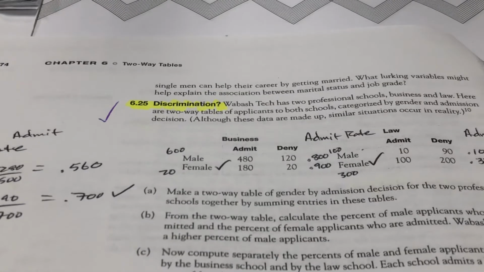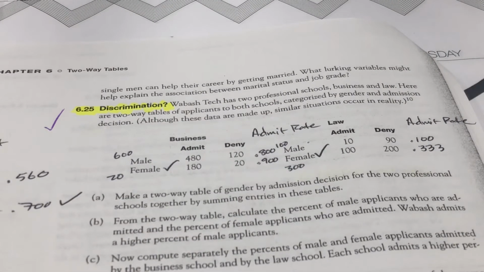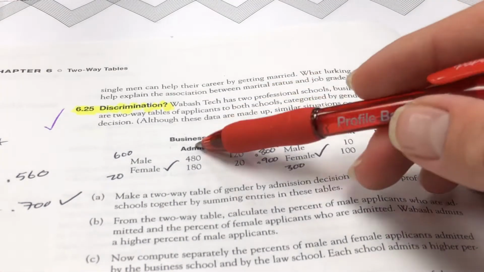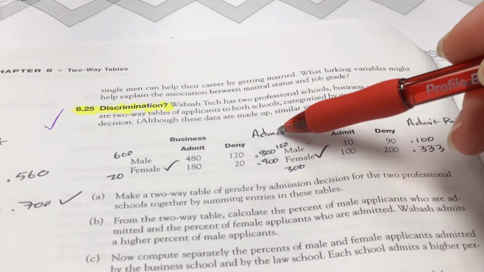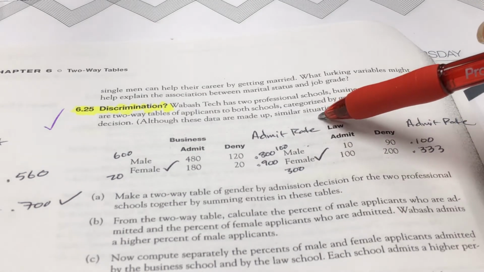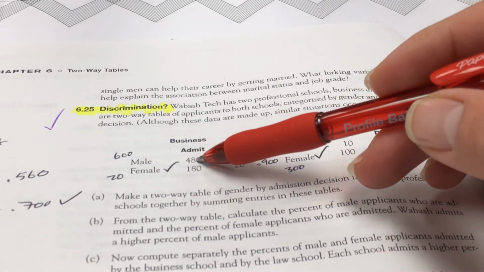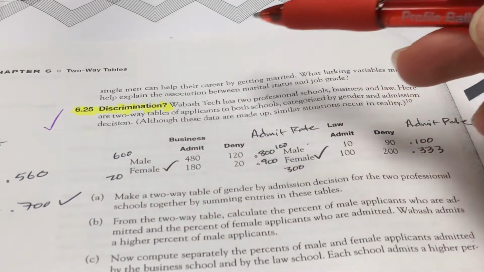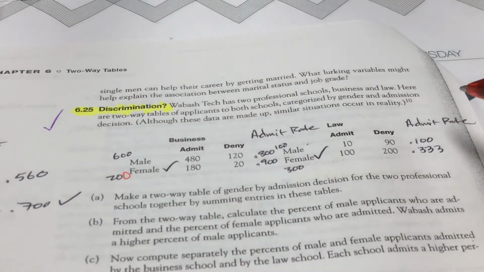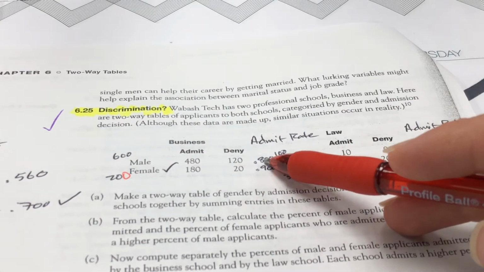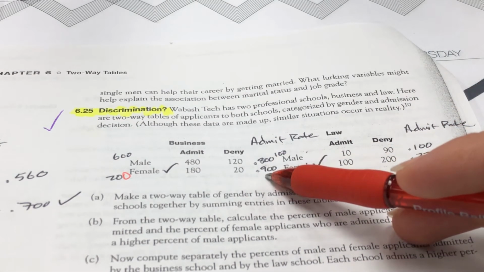I did 625 right here. So Wabash Tech, this is made up data here. So I found their admittance rates, their admit rates. So in the college of business, there were 600 men that applied, and I made a typo here. There's 200 females. So they were admitting 80% of males, 90% of females.